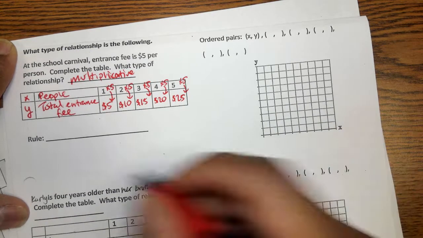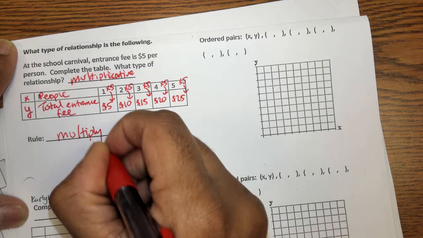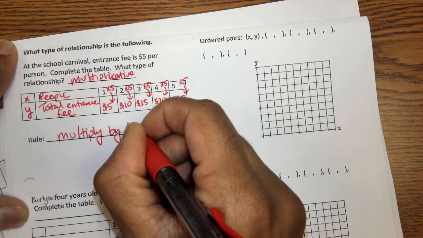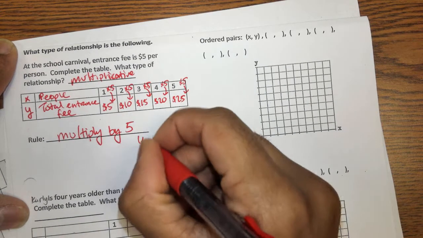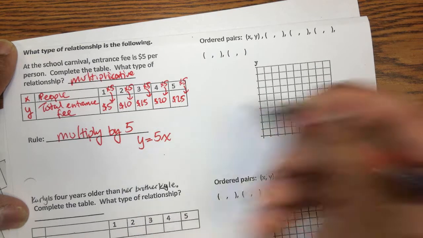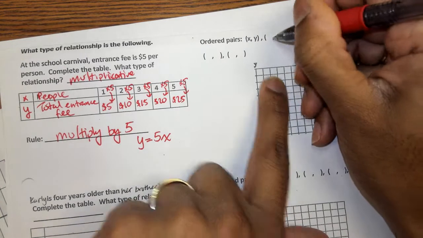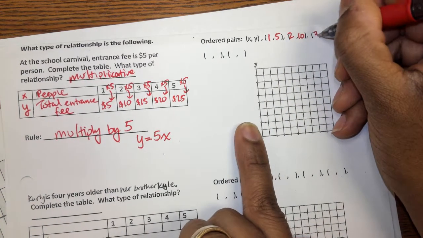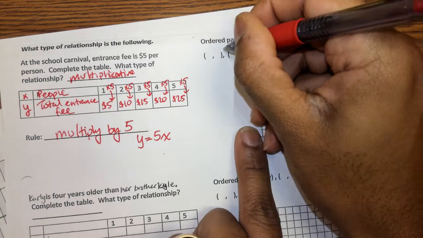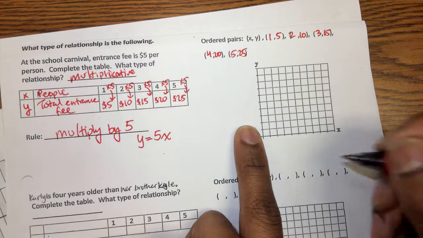Now where it says rule, I kind of want us to say that rule we multiply by $5 each time. As an equation, we would look at it as 5x. 5 times however many people there are. So my ordered pairs is 1, 5, 2, 10, 3, 15, 4, 20, and 5, 25.